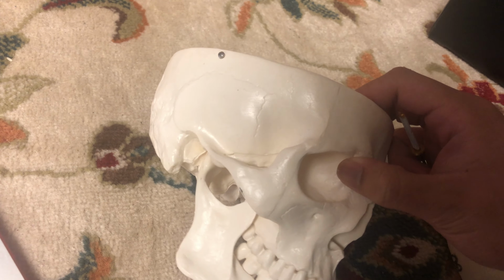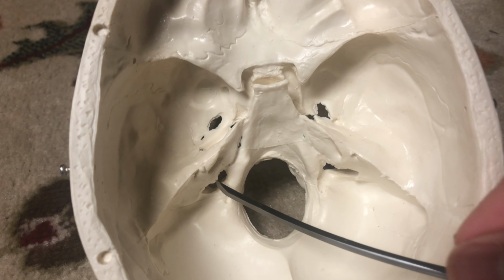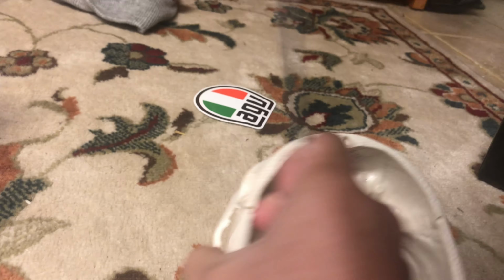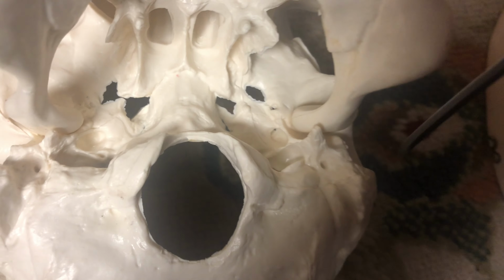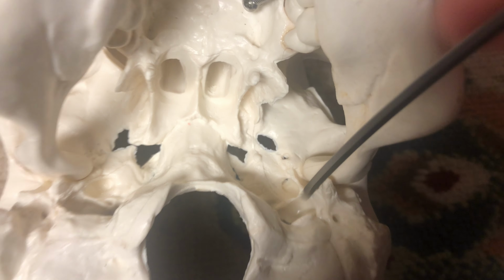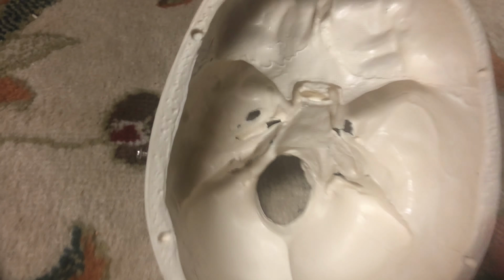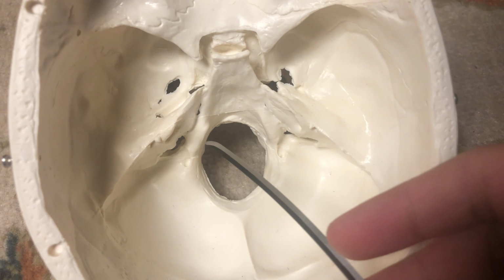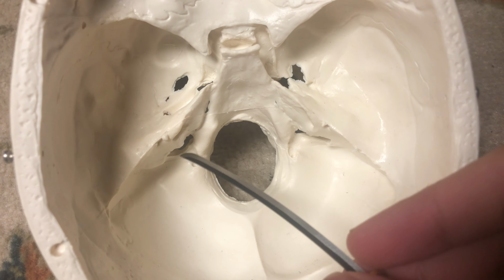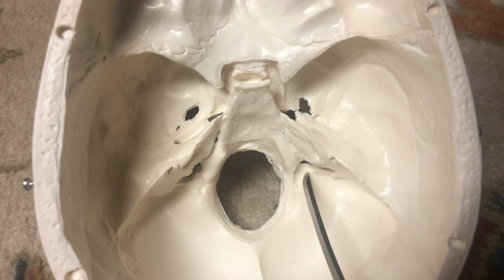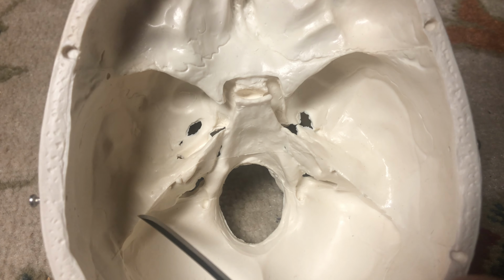And then the jugular fossa, you can see it better on the inside of the skull. Sorry. What I was pointing to was the jugular foramen. The inside of the skull. These are the jugular foramen on each side, right there and right there.